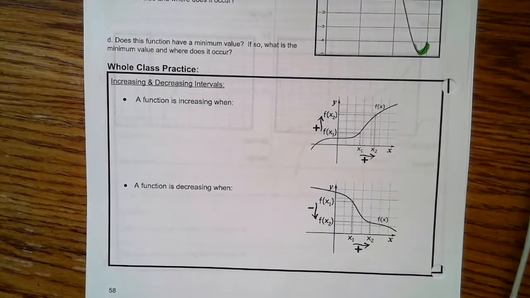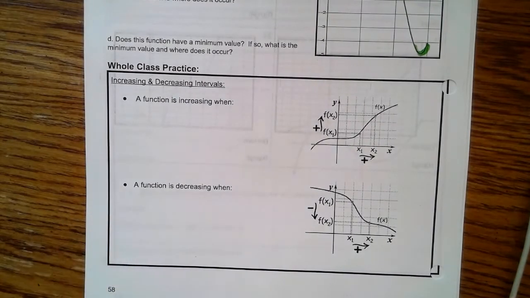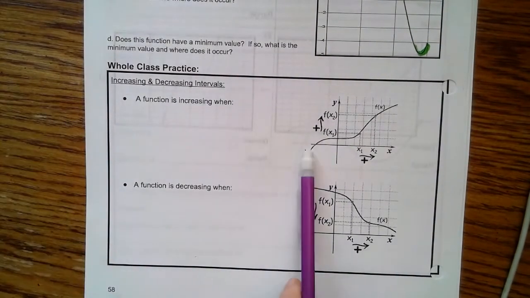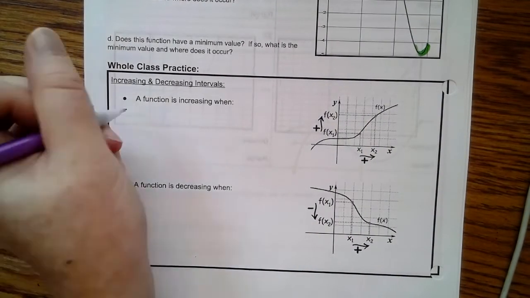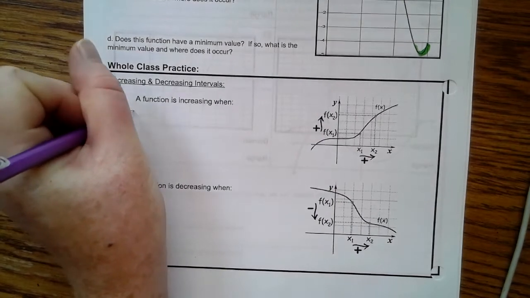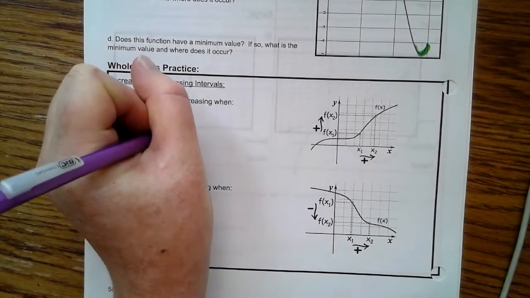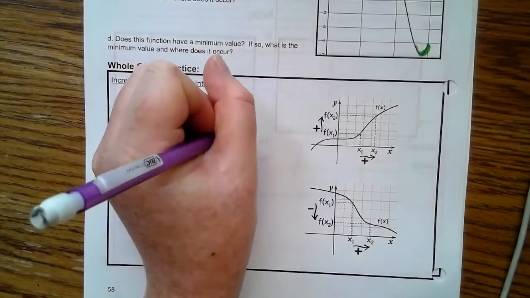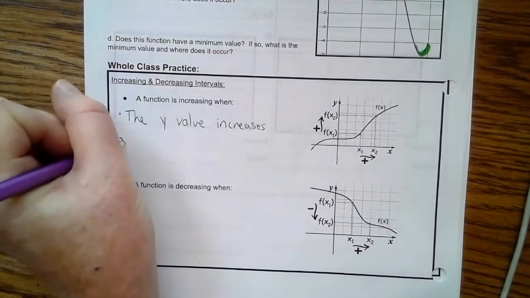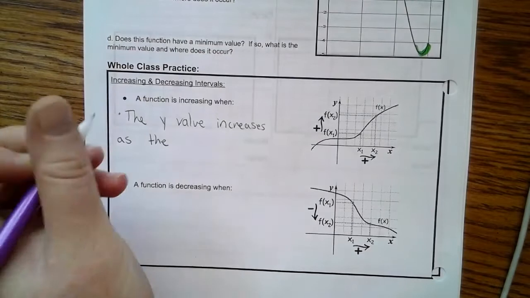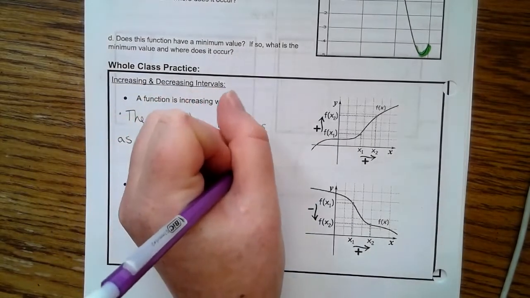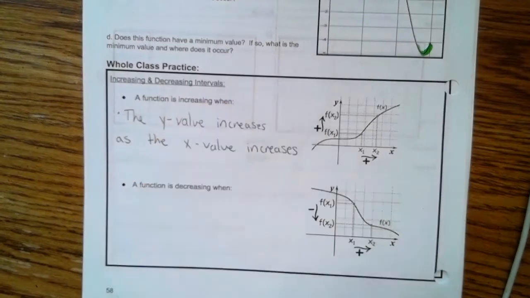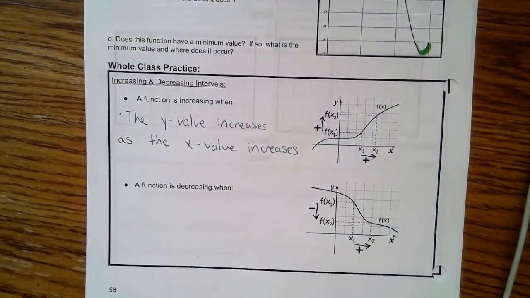Okay, so let's talk about what this really means. A function is increasing when its y value increases as its x value increases. And remember, at any time you can pause this to write this stuff down, and you should be writing this stuff down.